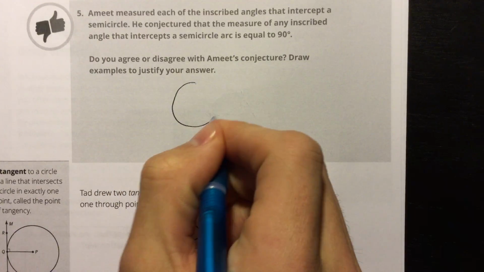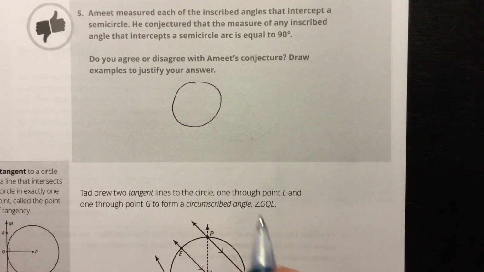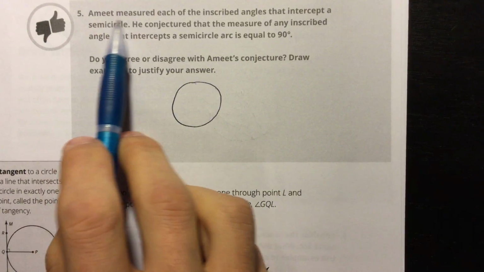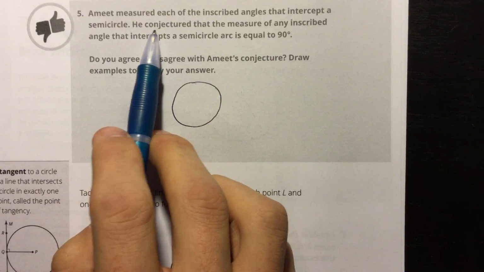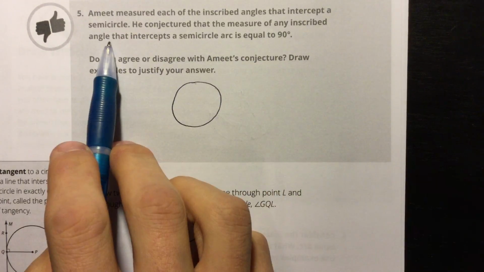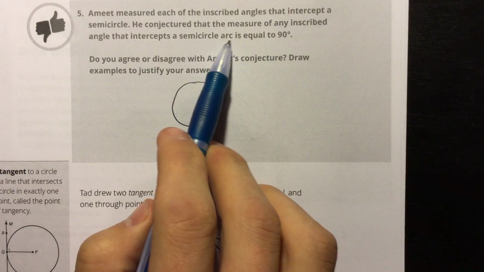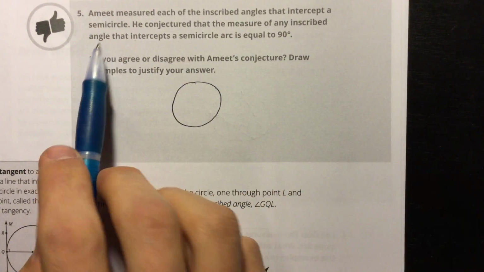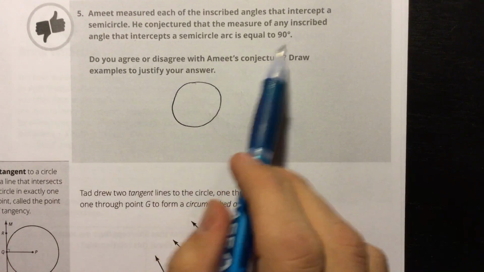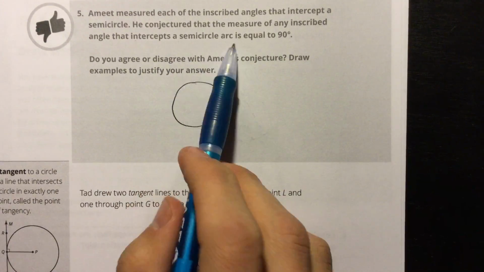So we're dealing with circles on all of these, so I'm going to go ahead and draw a circle to start. Okay, so it says A meet measured each of the inscribed angles that intercept a semicircle. He conjectured, so he assumed, that the measure of any inscribed angle that intercepts a semicircle arc is equal to 90 degrees. So we're talking about the measure of an inscribed angle here, is 90 degrees if it intercepts a semicircle arc.